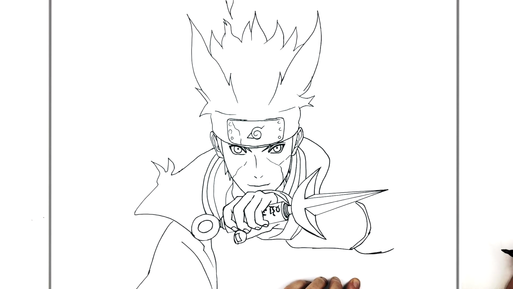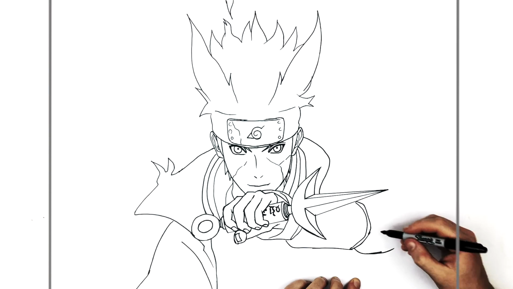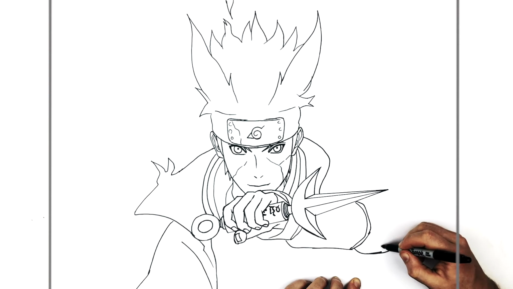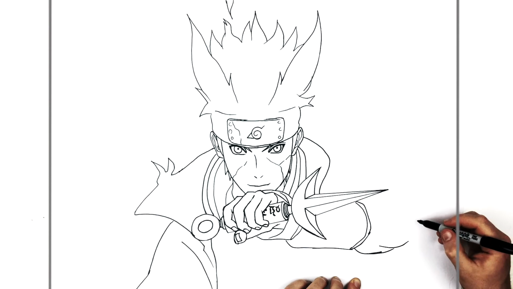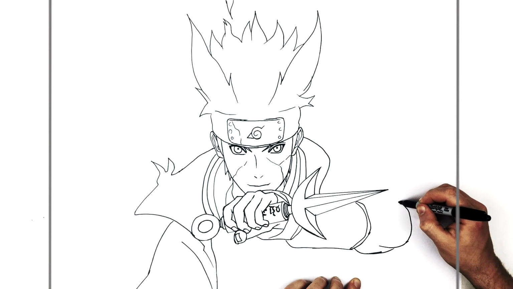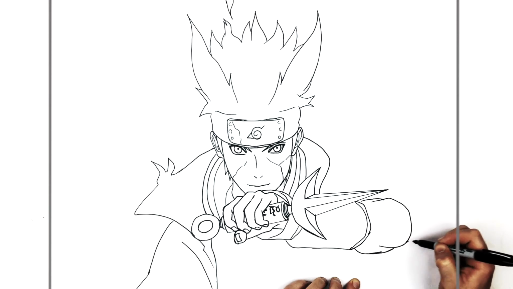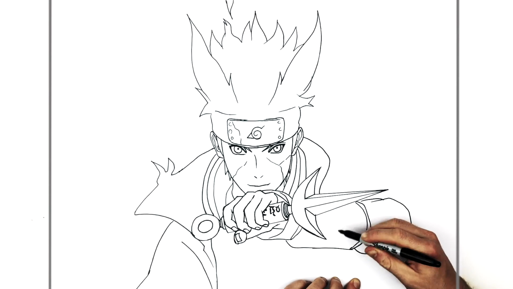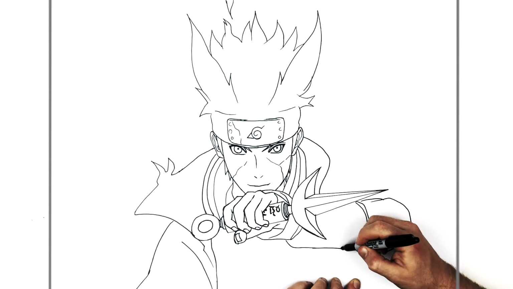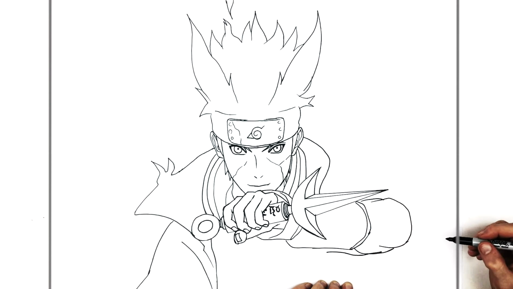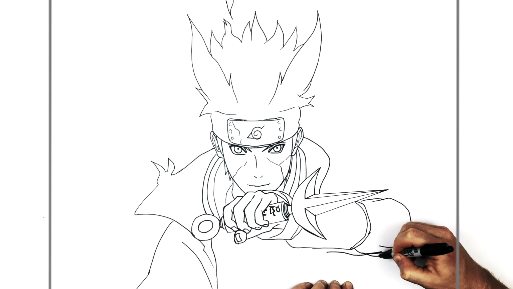Like around here. And then his elbow will come out this side, like up around here, like that. And another line coming down here, and this comes down around like so.